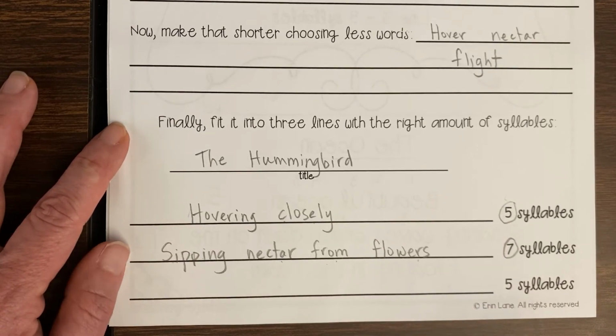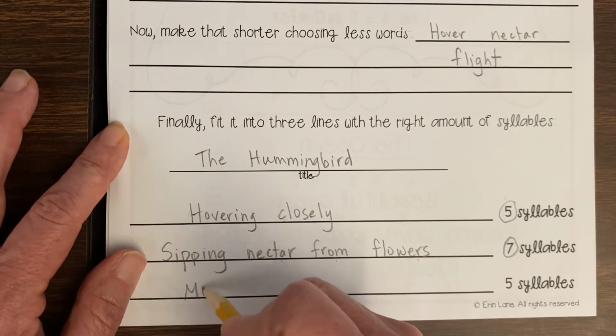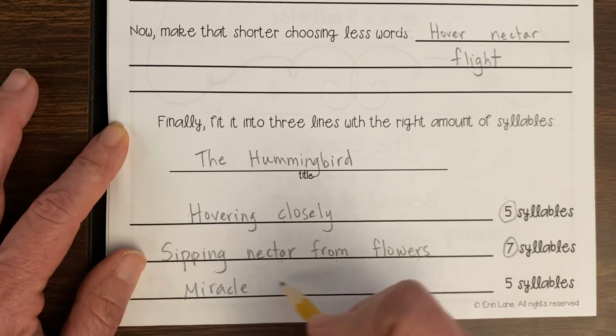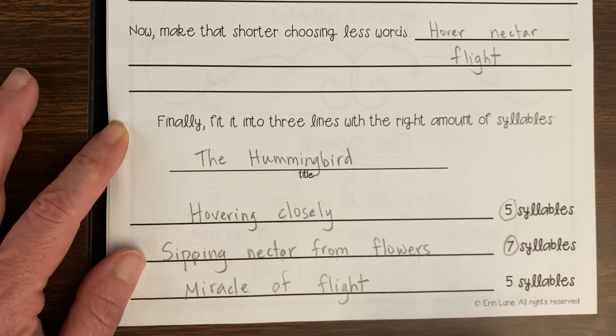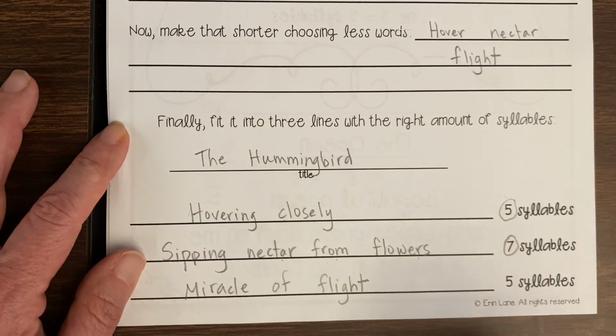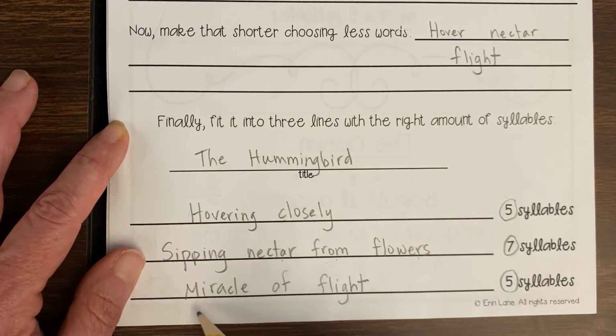Okay, and I was thinking about how it seems to me that a hummingbird is kind of like a miracle. So I'm going to say miracle of flight. Okay, obviously I had a lot more time to think about this than just thinking of it right now. I had more time, and you will have more time as well. Miracle of flight, so that's 5 syllables.